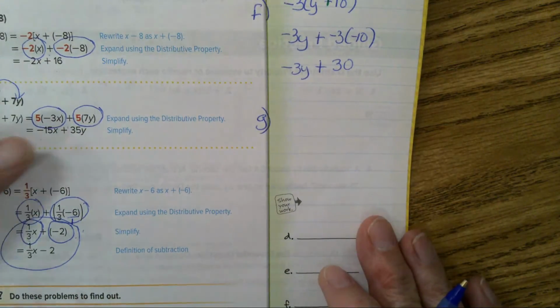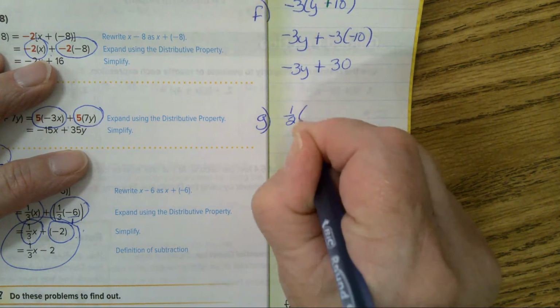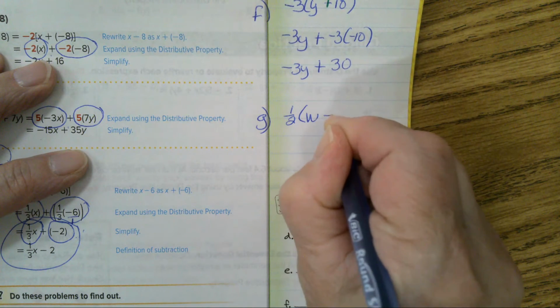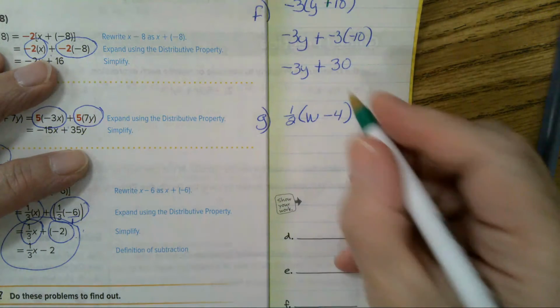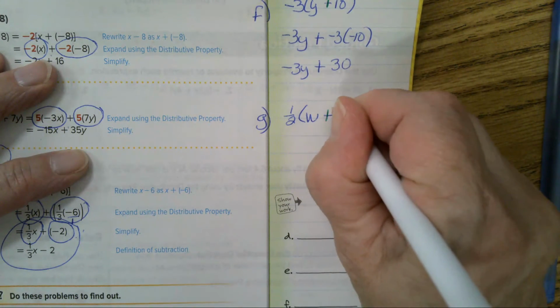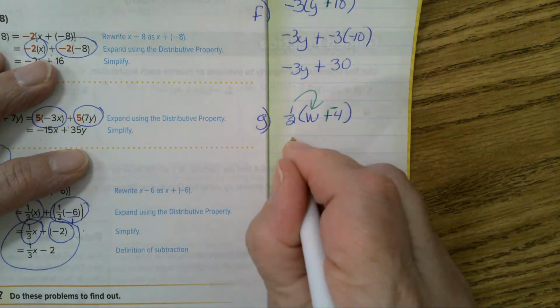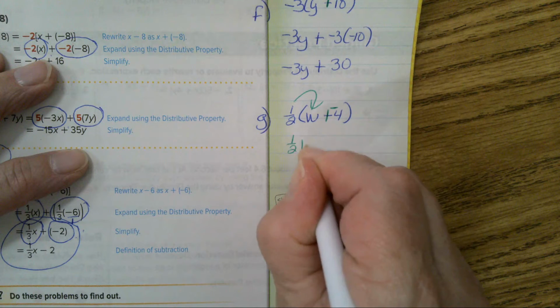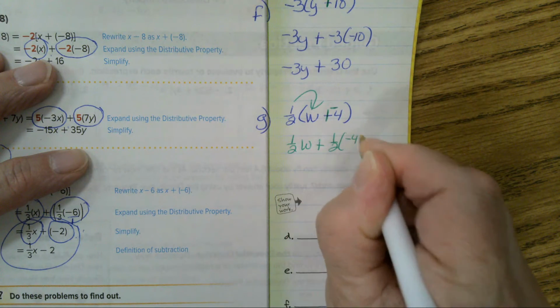Letter G. We're doing the same thing with the fraction. Change your subtraction to an addition sign. Add the opposite. You're going to have 1/2 times W plus 1/2 times negative 4.